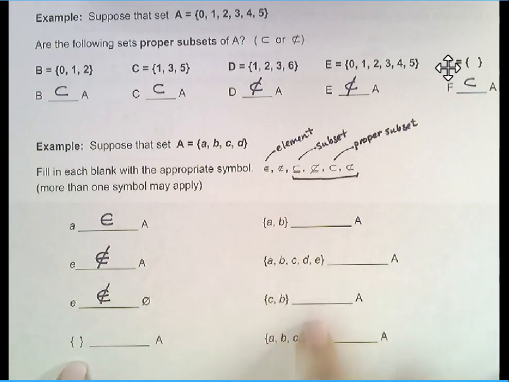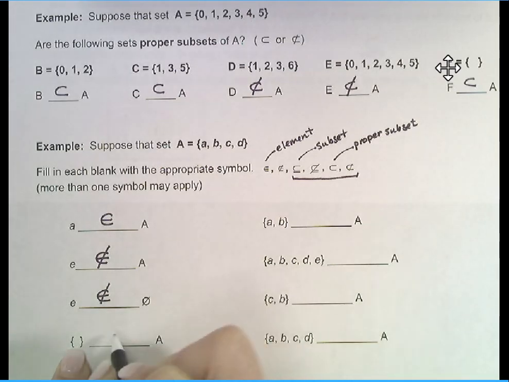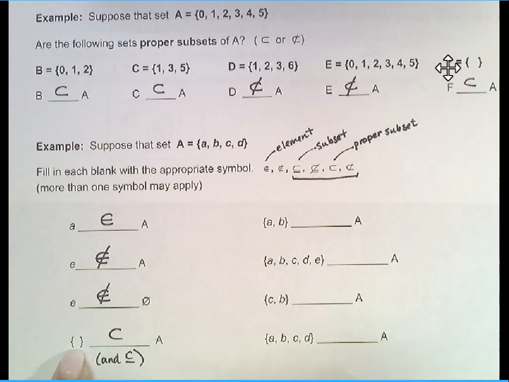For the rest of these, we're going to use subset or proper subset, whichever one is the most specific. So the null set versus A, is it a subset or a proper subset? Well, it's both. Technically, it's proper, but it's also just a regular subset. But I would say proper is the most specific that we could say here. It is a proper subset.